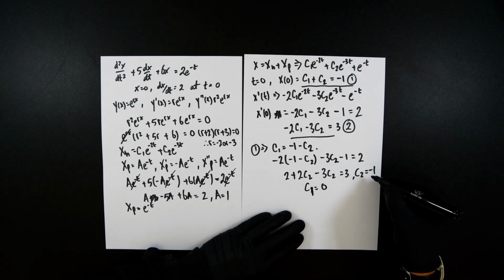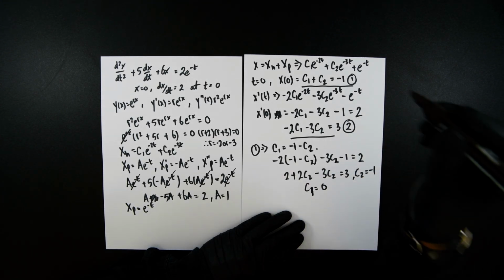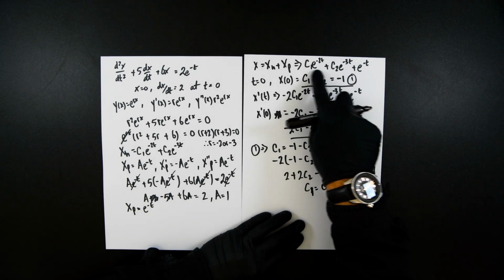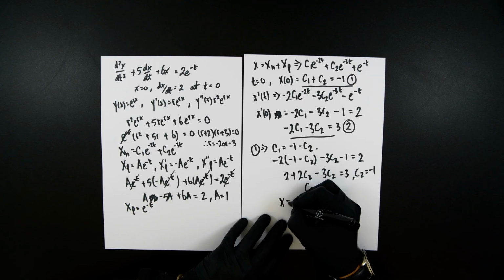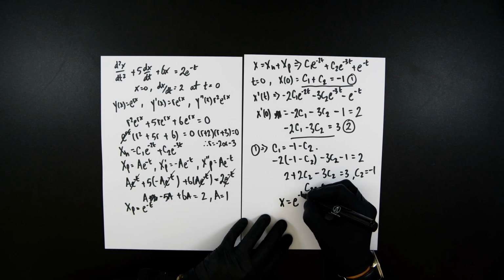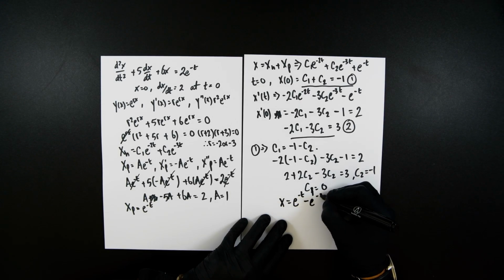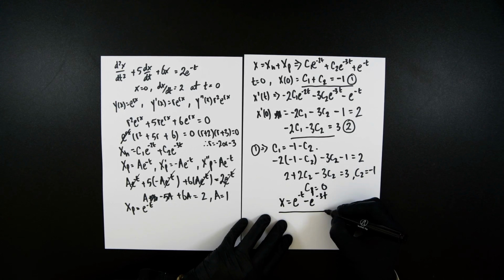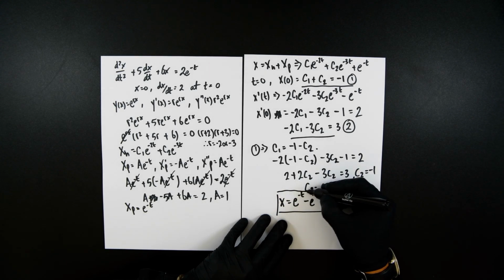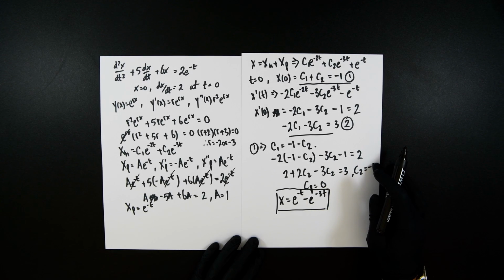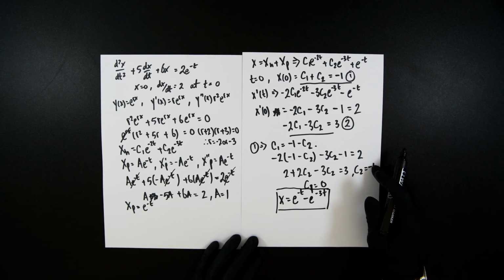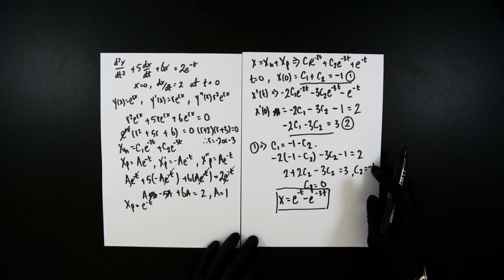So let's now take our solutions for c1 and c2, slap them into this top part here, and you are going to get x equals e to the minus t minus e to the minus 3t. So this right here is our solution. That looks horrific because I've put a line through my beautiful box, but pretty good.